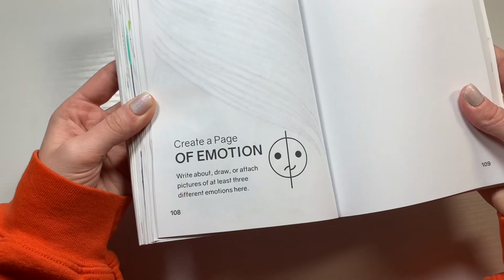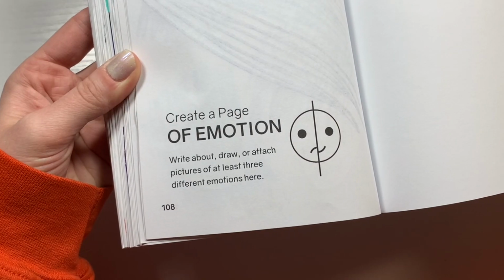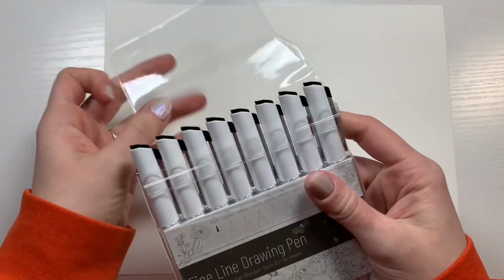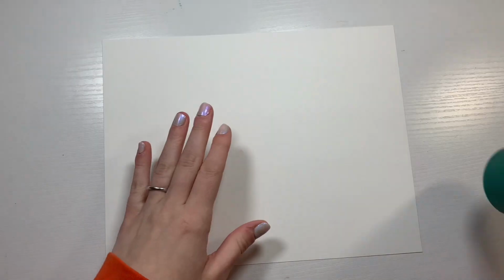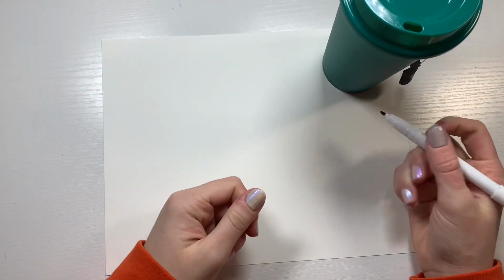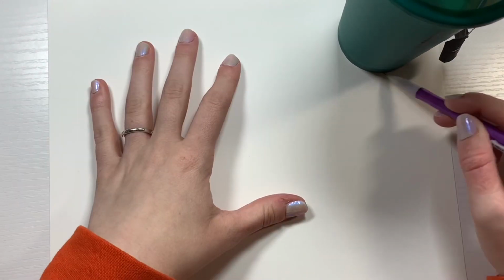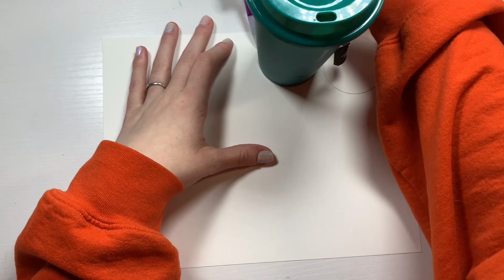Let's flip on over to the first prompt of the day, which is to create a page of emotion. Now you might guess what I'm going to do for this, but I grabbed a separate sheet of paper and now I'm taking my markers, and at first I was going to take this marker and draw a ring right around the bottom of my cup, but I decided I probably shouldn't use this to do that because then I would have a black ring around the bottom of my cup.